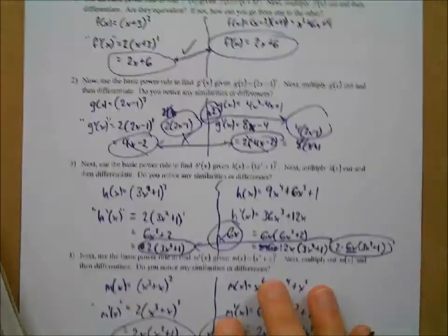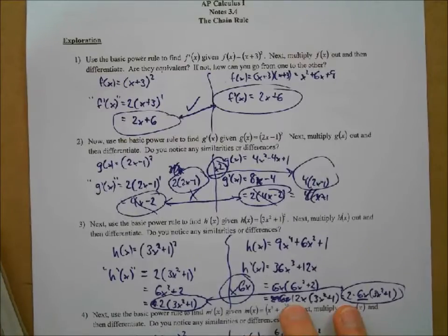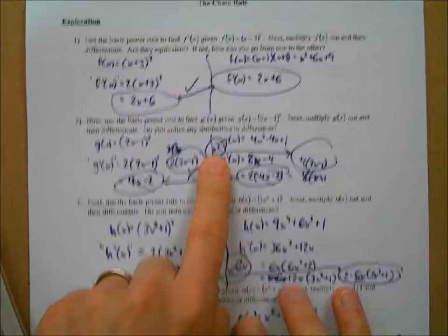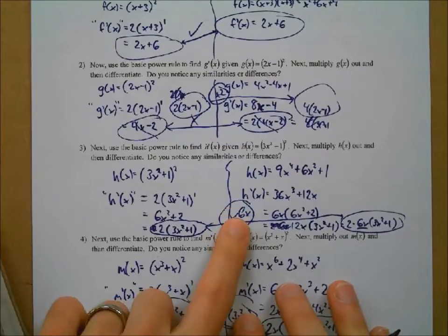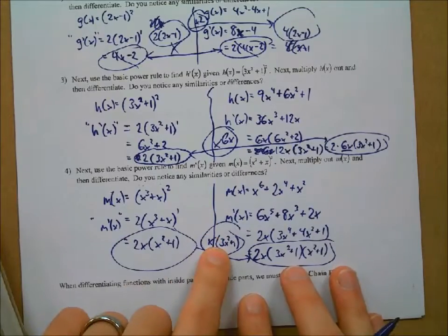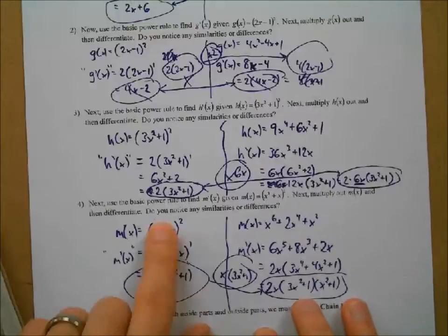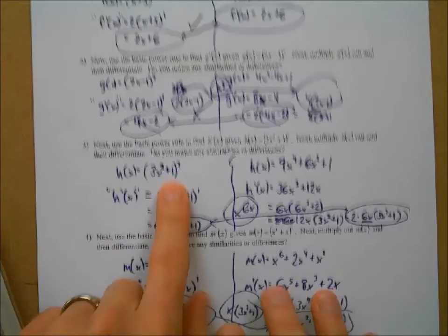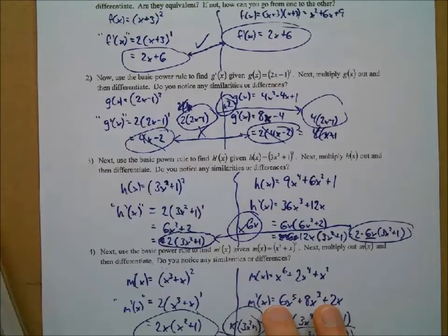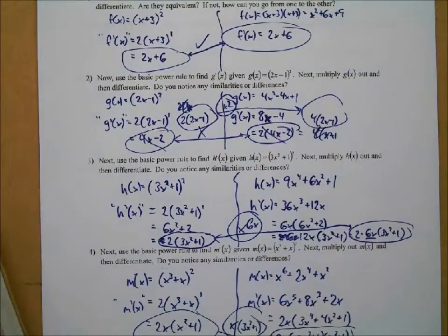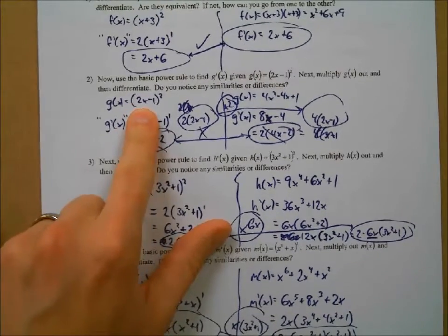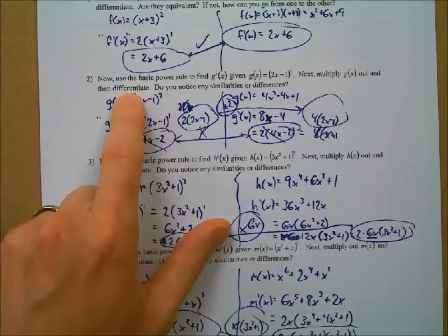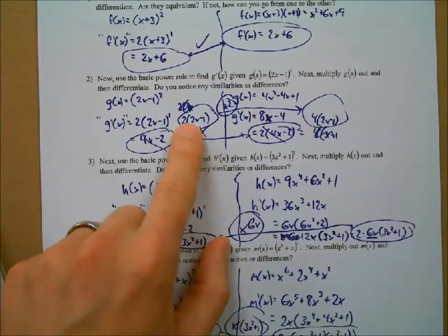Can anyone see where the 2 comes from, where that 6x comes from, or where the 3x squared plus 1 comes from in our original functions there? What is that? Yes? The derivative of the value in parentheses. Yes, it is the derivative of what is inside, right? 2x minus 1, okay? We took its derivative using the power rule, bring the 2 out front, right? The only thing that was missing then was to multiply by the derivative of what was inside.